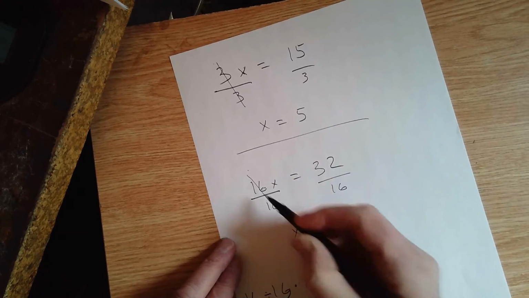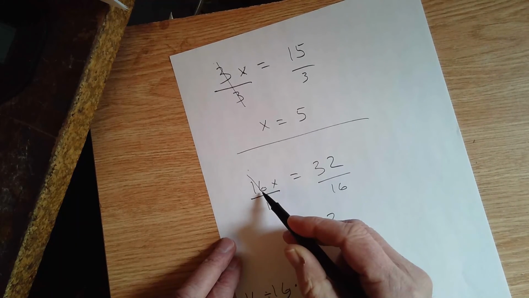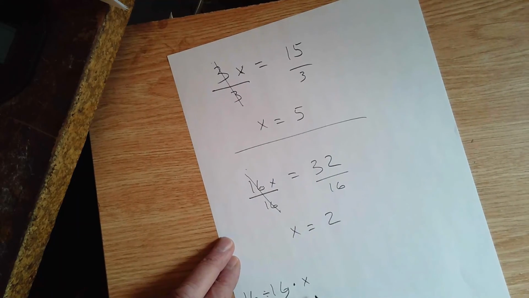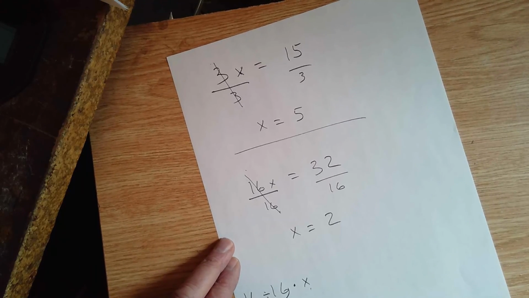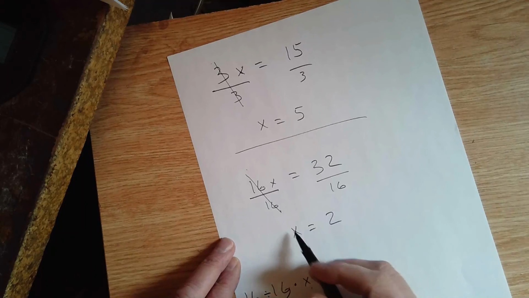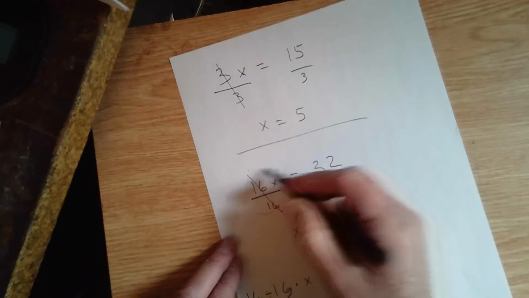That's why this works. We can't divide this by 16 yet. But we can do this part. This is 1 times x. That's why this becomes x.